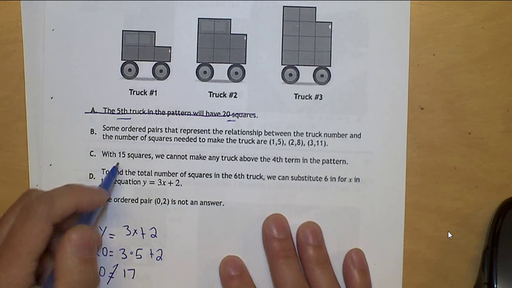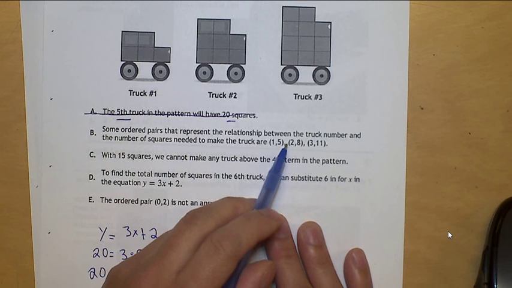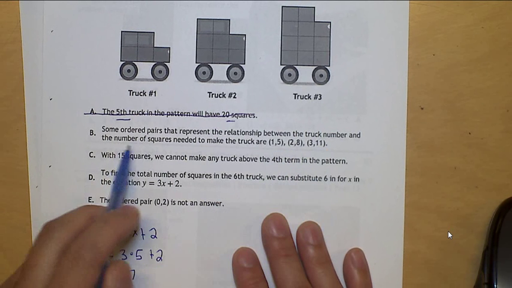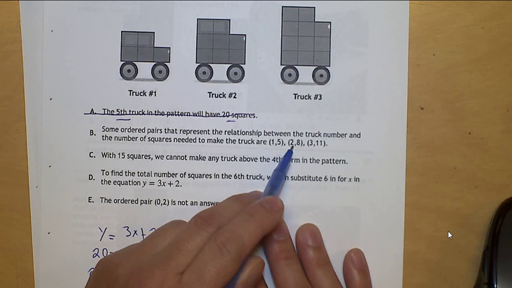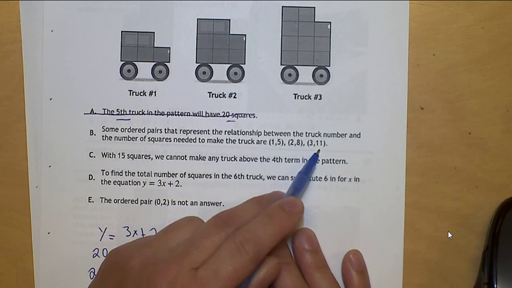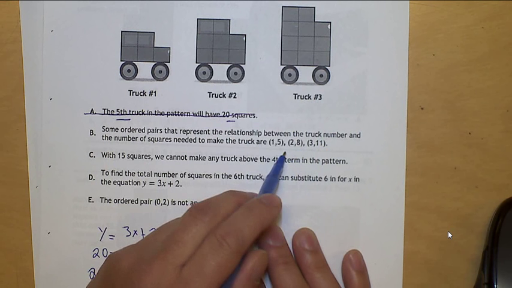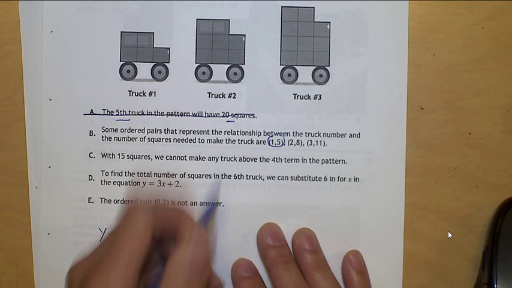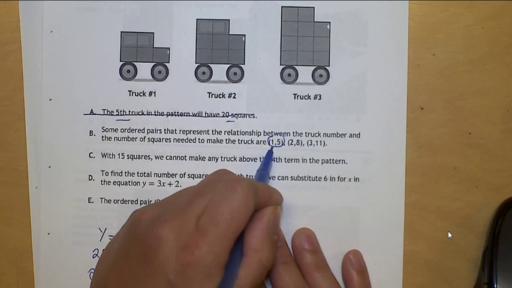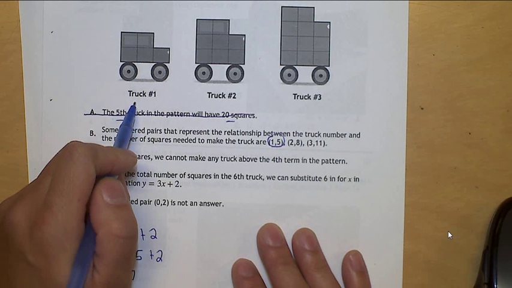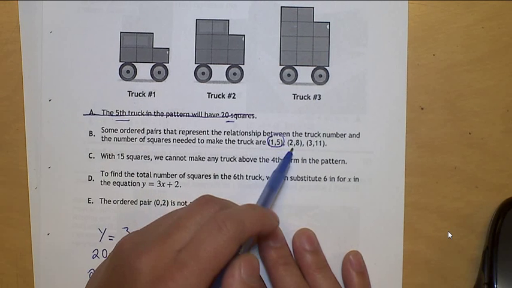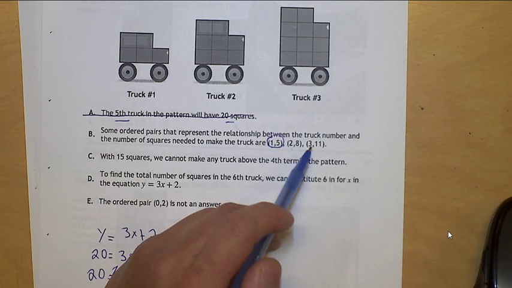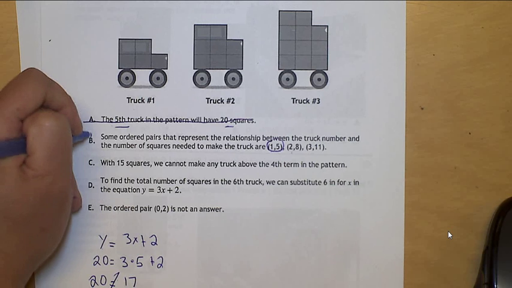Let's look at B. Some ordered pairs that represent the relationship between the truck numbers and the squares are truck number 1 has 5 squares, truck number 2 has 8 squares, and truck number 3 equals 11 squares. Now, if you guys notice, I read that a little bit differently. We have these things called coordinate pairs. I want you to remember that the first number, which is 1, represents the truck number. And the last number, which is 5, represents the square number. So I have truck 1. Does it have 5 squares? Yes. Truck 2, does it have 8 squares? Yes. Truck 3, does it have 11 squares? Yes. So this is an answer right here.